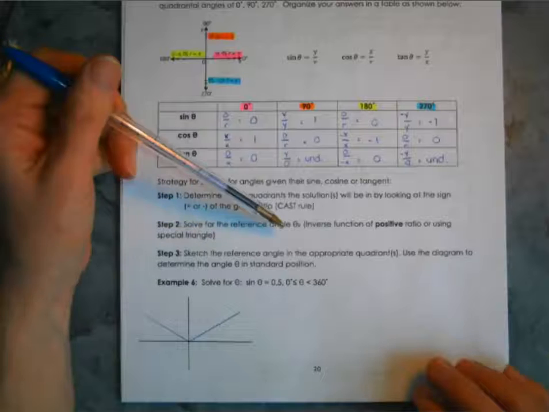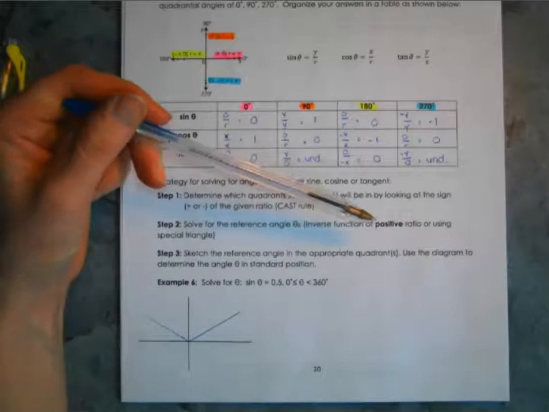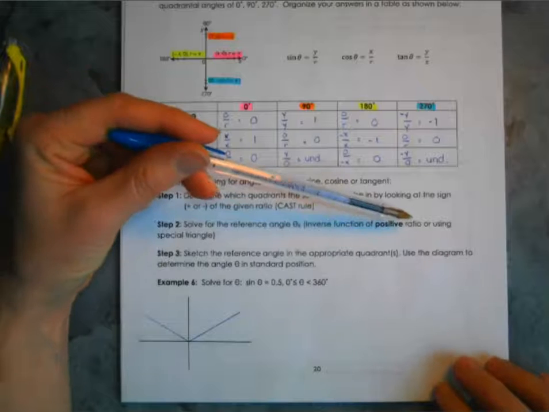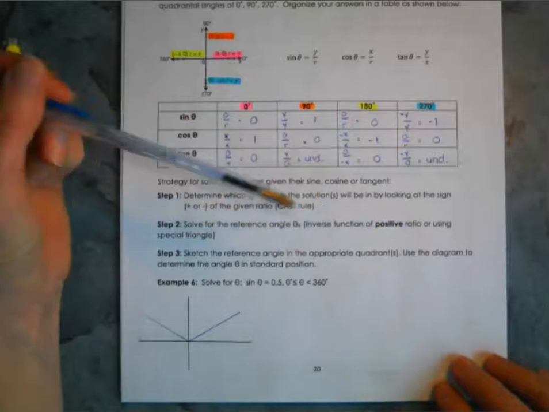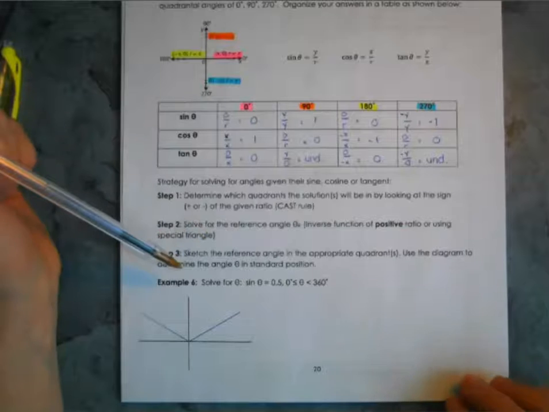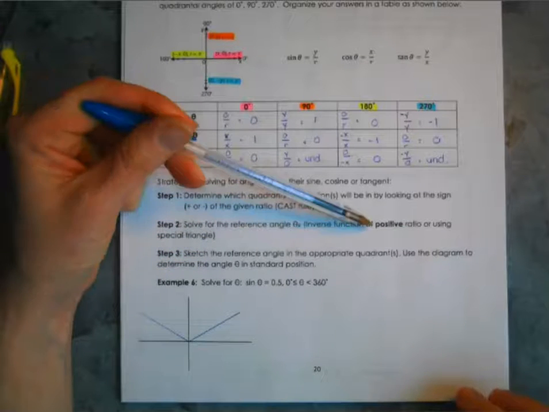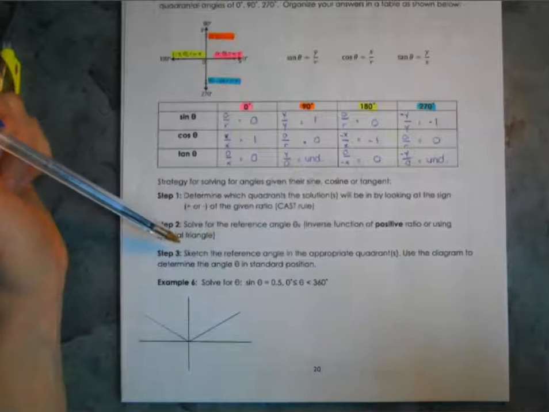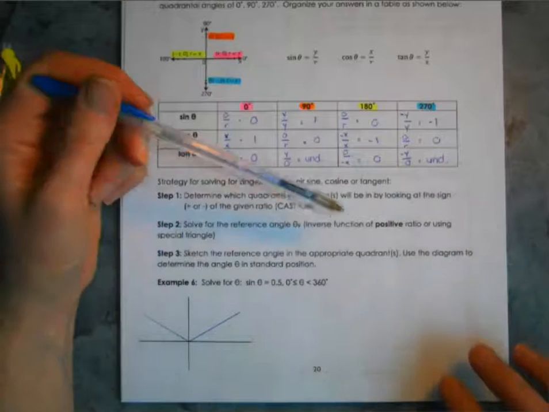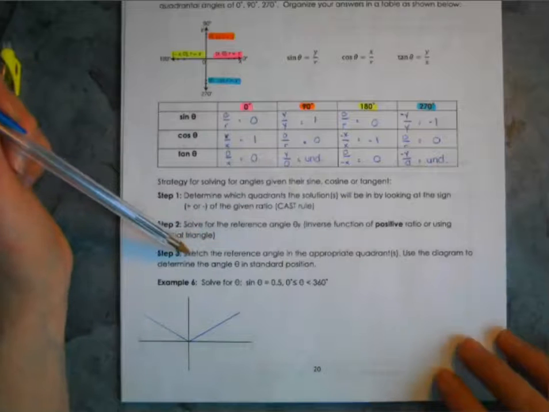Then you can solve for the reference angle, and we can do this in a few different ways. We can look at the inverse of a ratio if we're given that, or we can use a special triangle. And actually I find that using the inverse function of the positive ratio is a little bit vague, but we'll see. I'll show you guys what we mean with these types of questions.